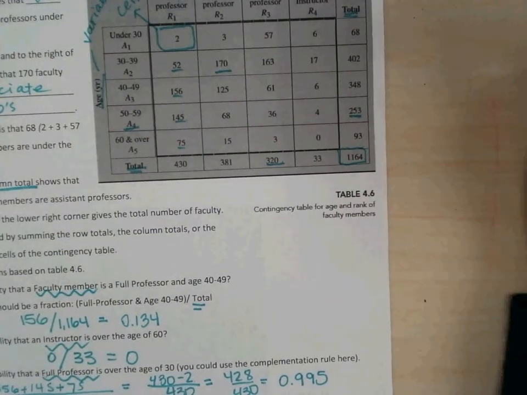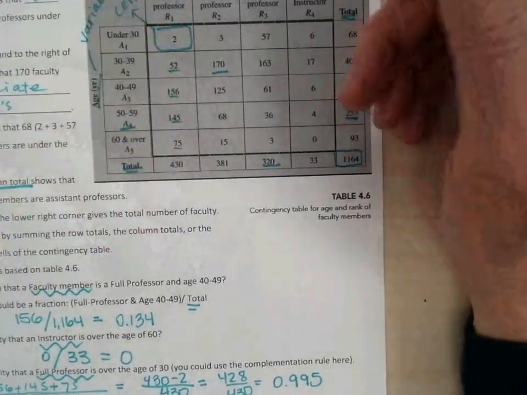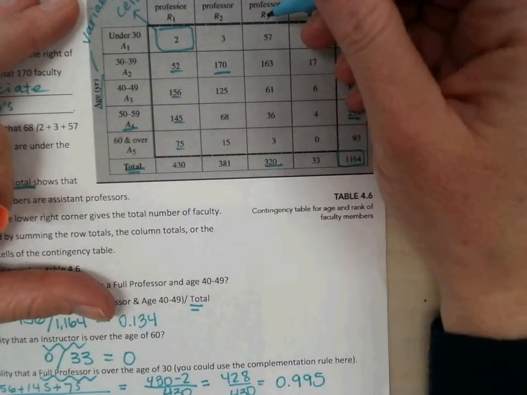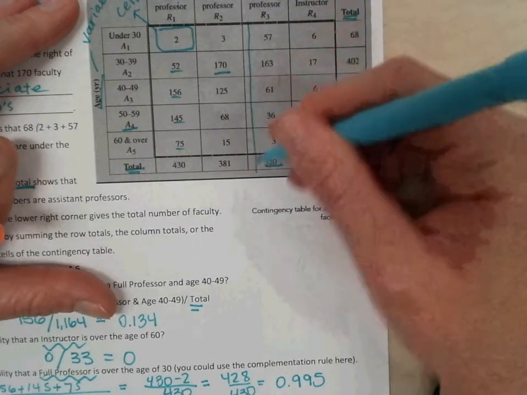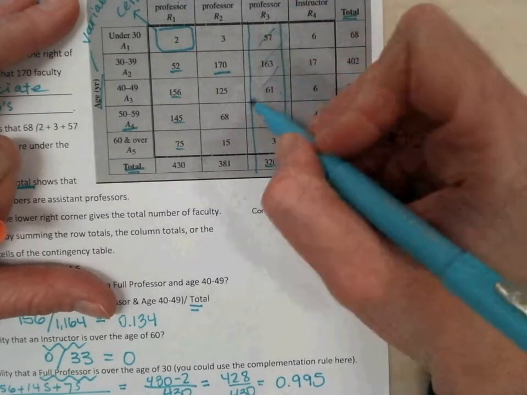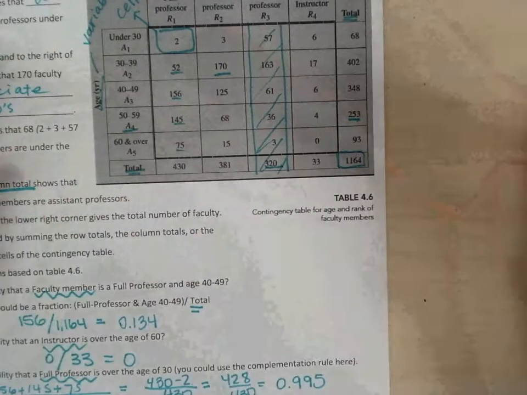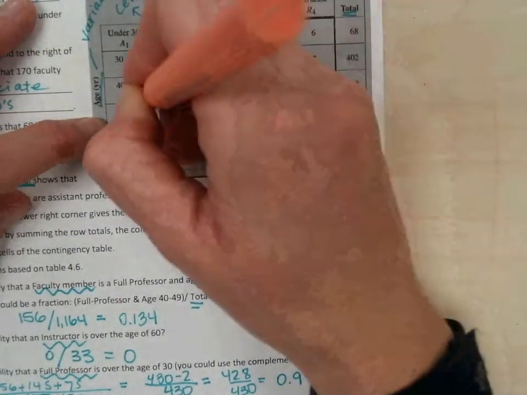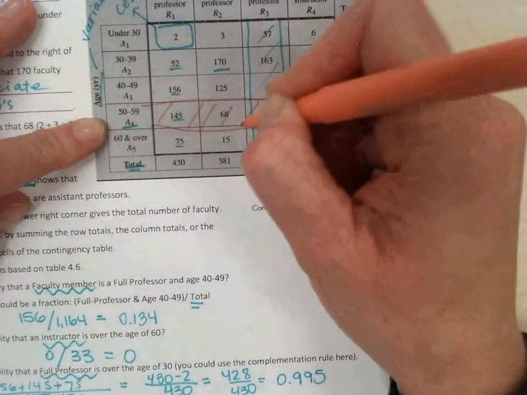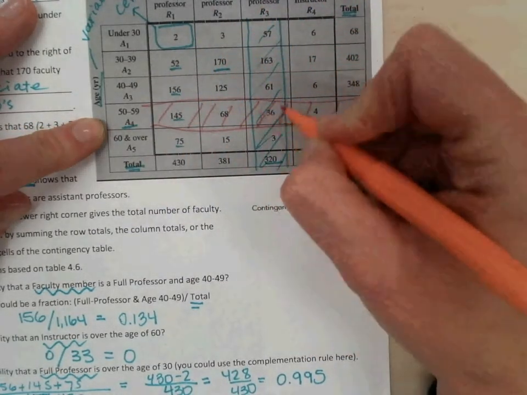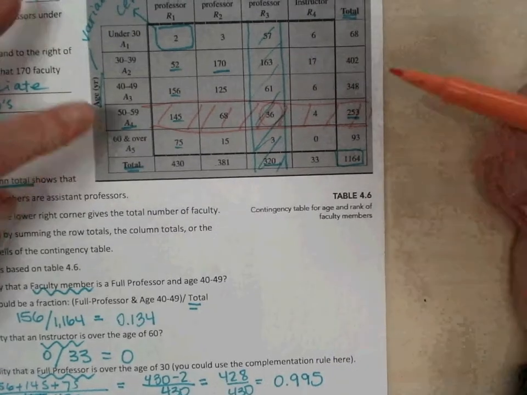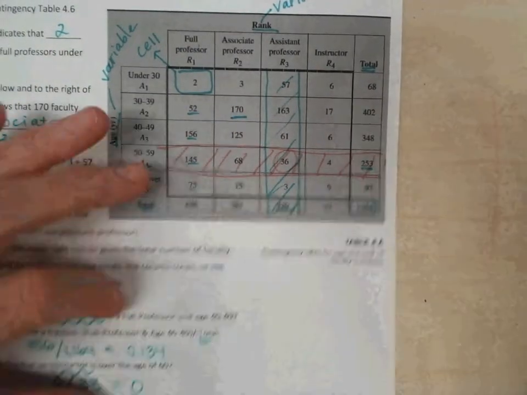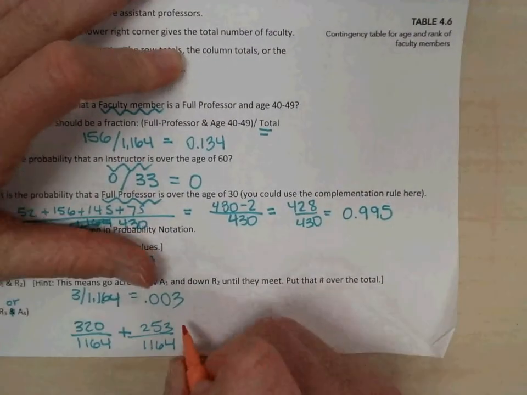And then you have to think about that general addition rule. So we would have to subtract where R3, this column right here, and A4, this row right here, overlap. Notice this 36 here got counted twice, essentially, between these two totals. So we'd have to subtract off the overlap. So subtract the 36.